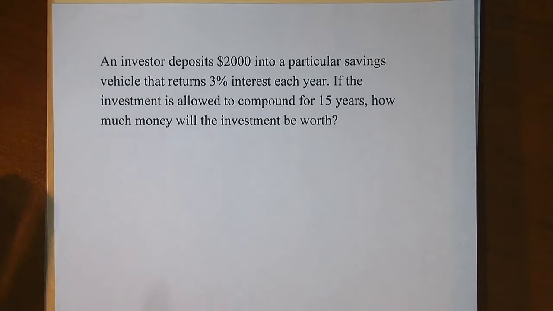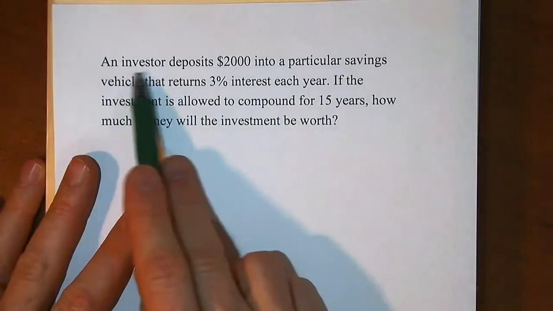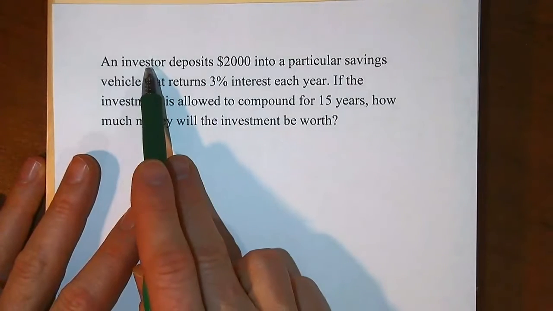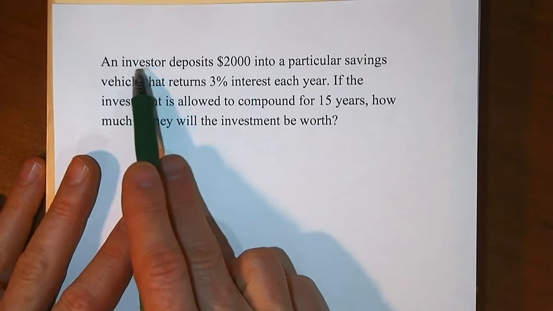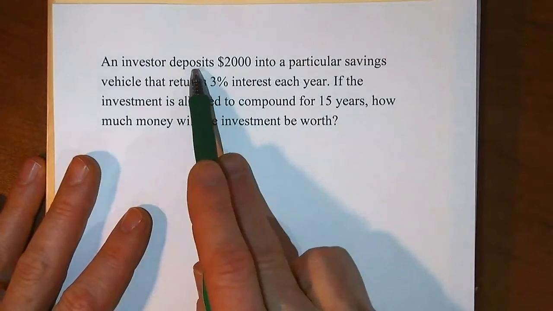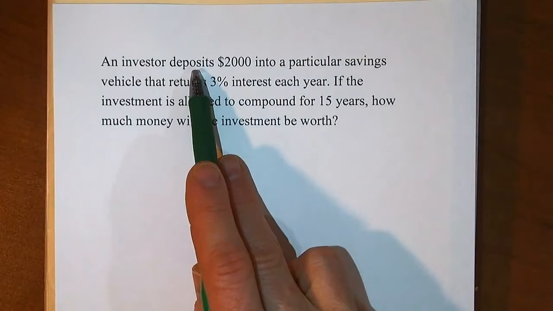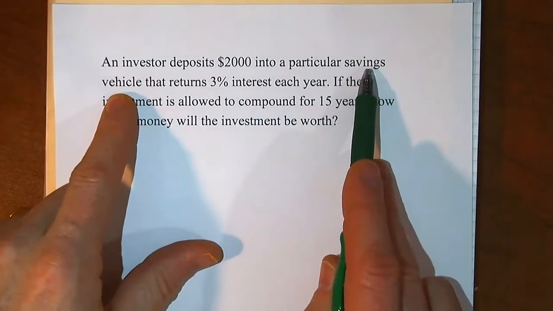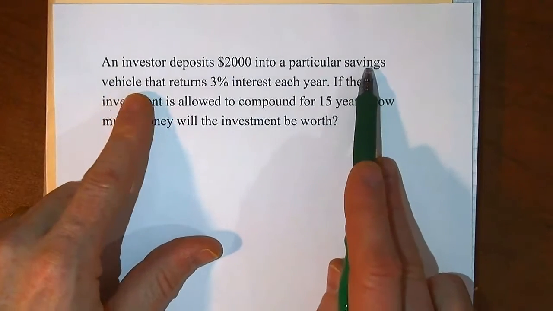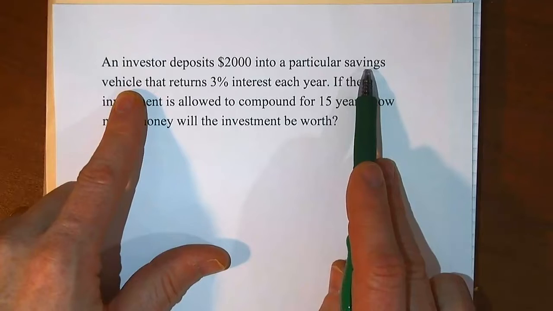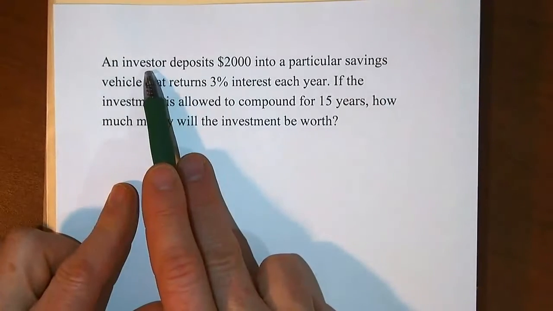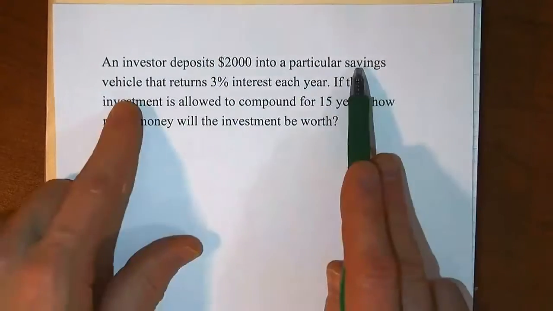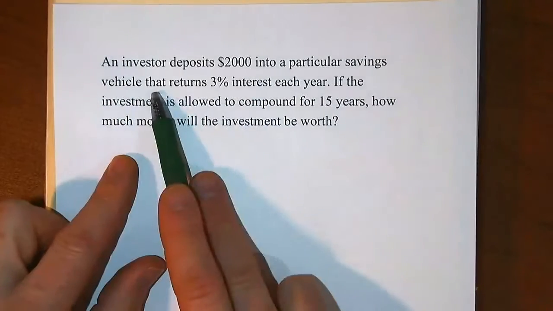Well, what I would say here is that I have an investor, a person. An investor is just a person who is trying to take their money and earn more money from it. Deposit means they put the money into the bank or whatever their savings vehicle is. Let's just say for ease of discussion, their savings vehicle is just a regular savings account. So I've got a person who puts money into their savings account, and that money gets a return.